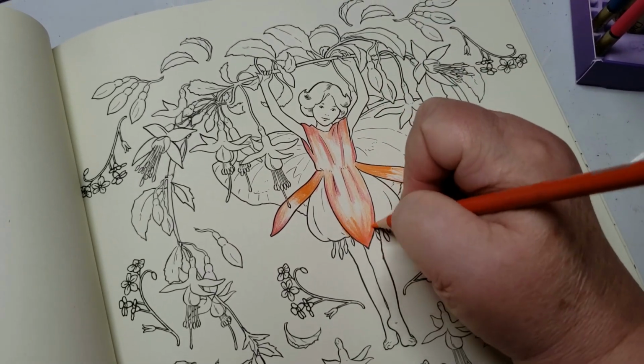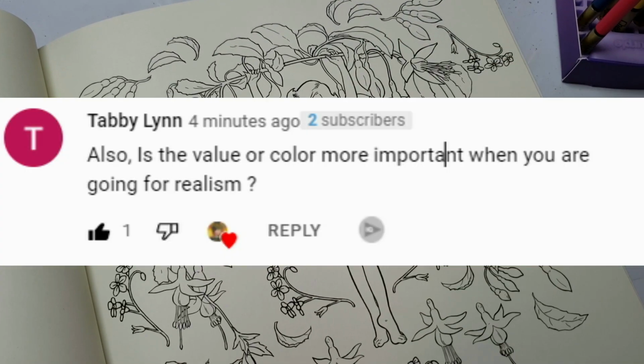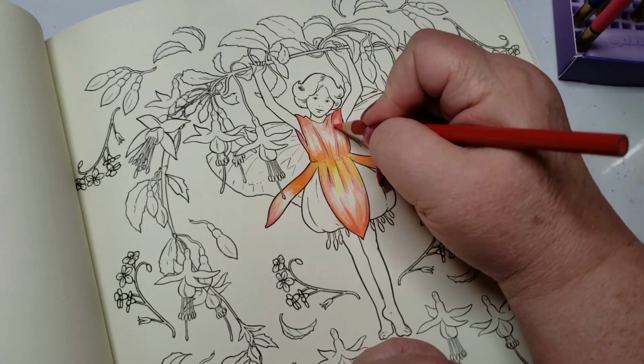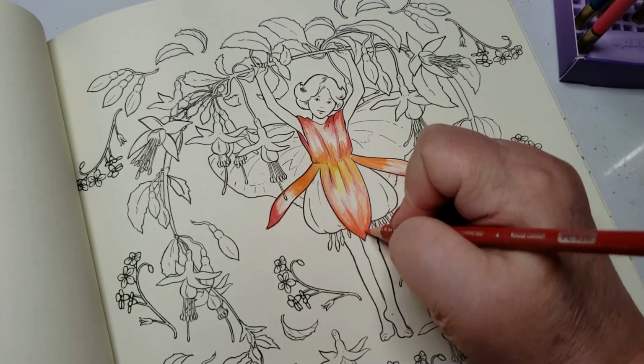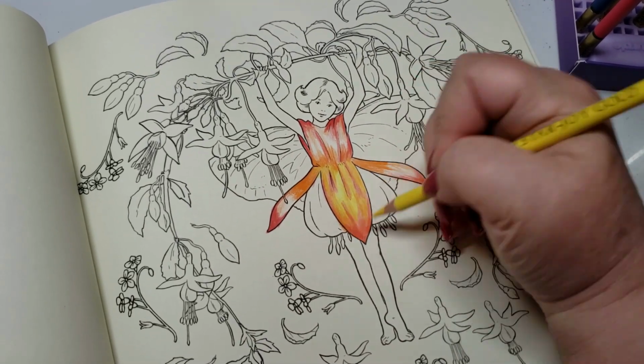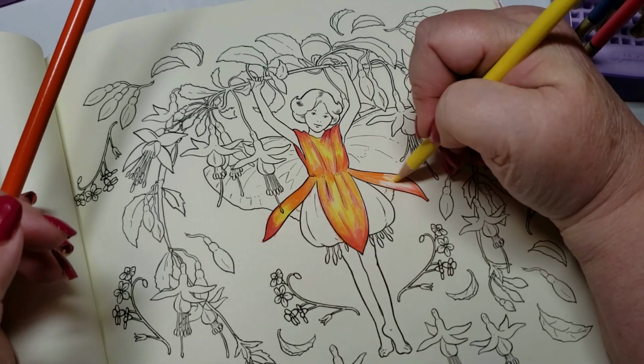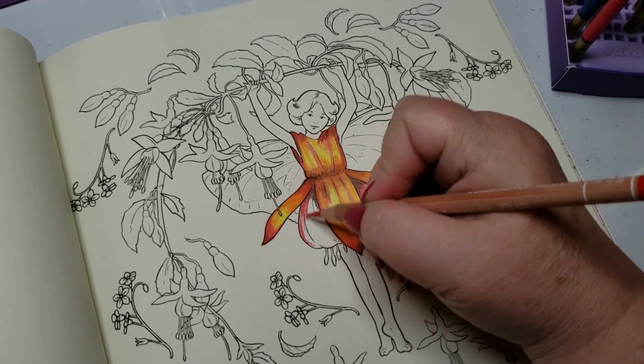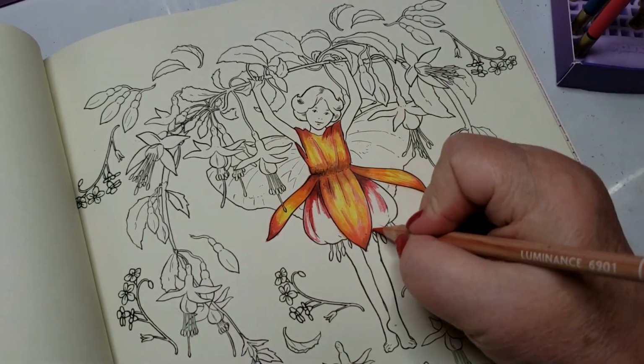So her question, as I have it up on the screen, is: is the value of color more important when you are going for realism? This question is brilliant. The first thing you're asking me about is tone. Tone and color are really completely separate from the style that you want to color in. Tone is the most important thing.